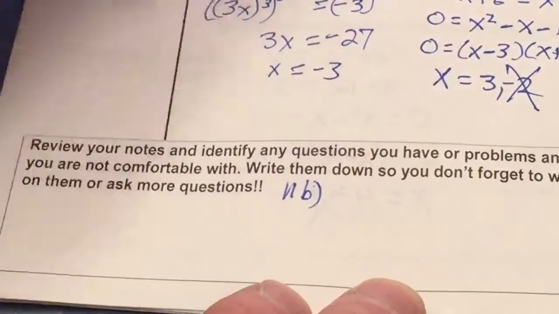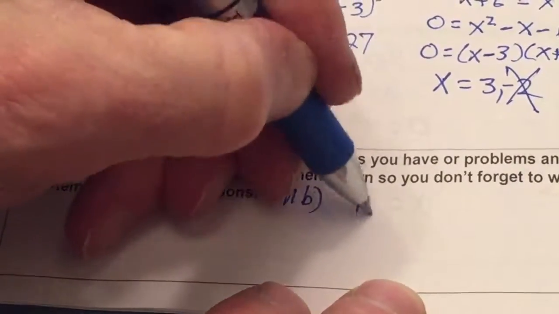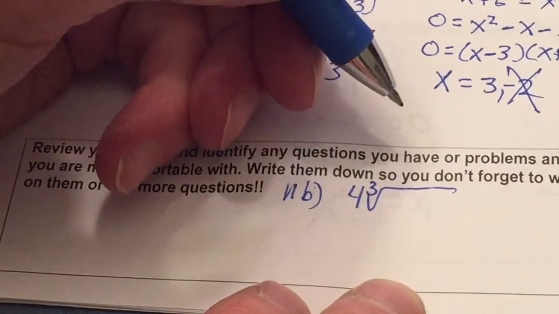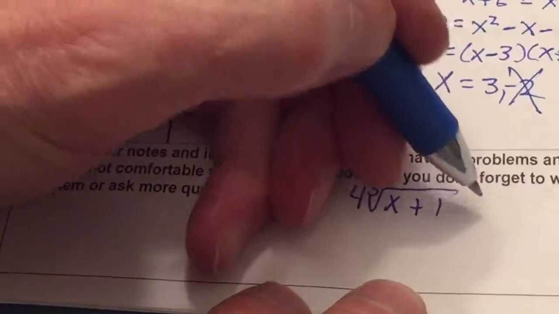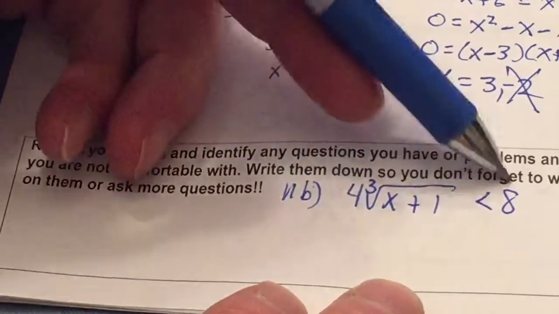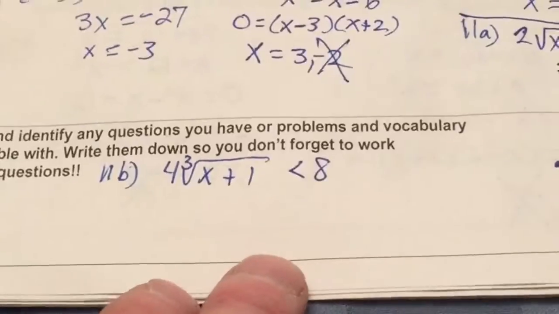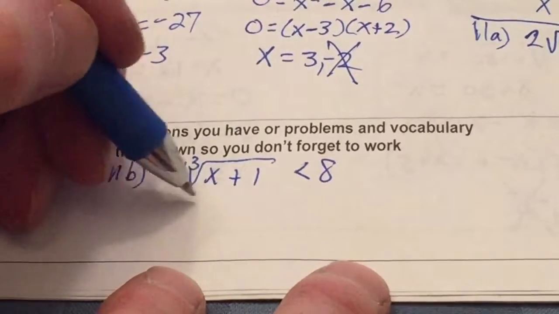So I can do 11b, and that is 4 times the cube root of x plus 1 is less than 8. Okay, so that's not quite isolated, this cube root. So we should divide by 4.